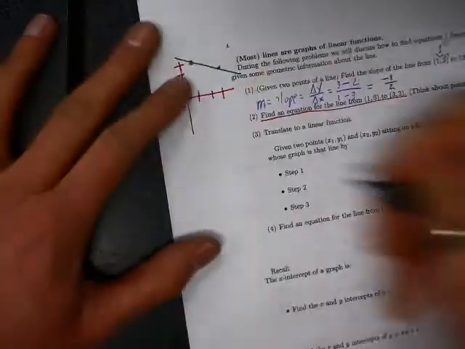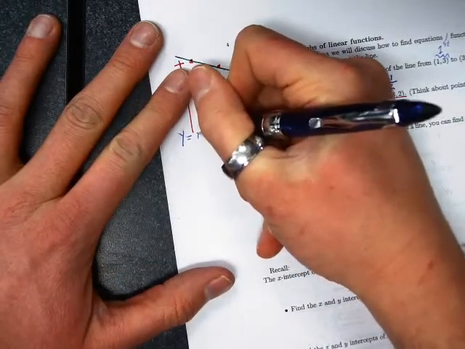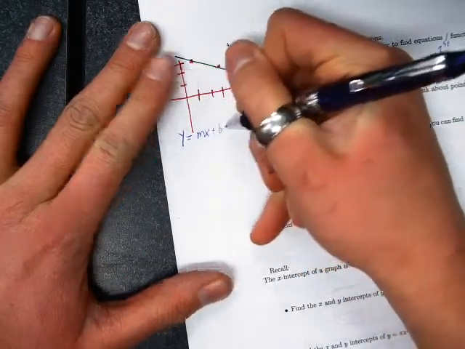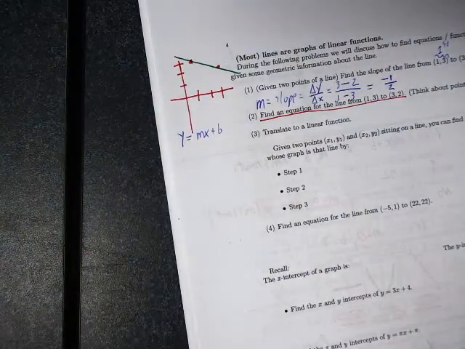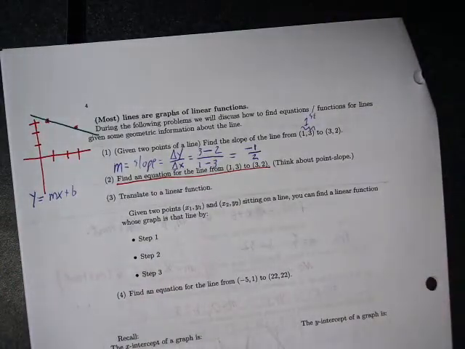So, the equation for a line is something of the form y equals mx plus b. So that'll be my initial goal. But in general, you can think about equations for lines in point-slope form.